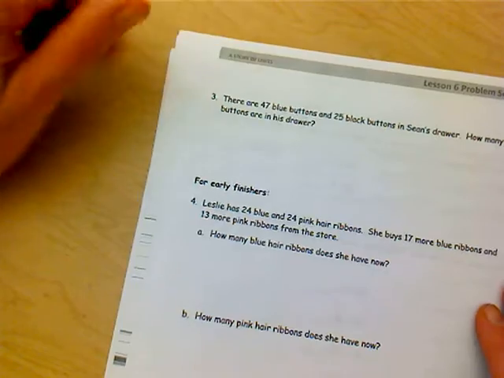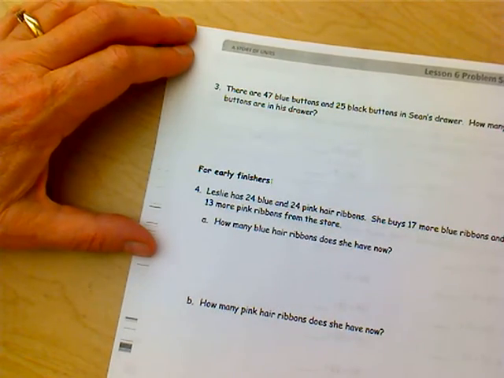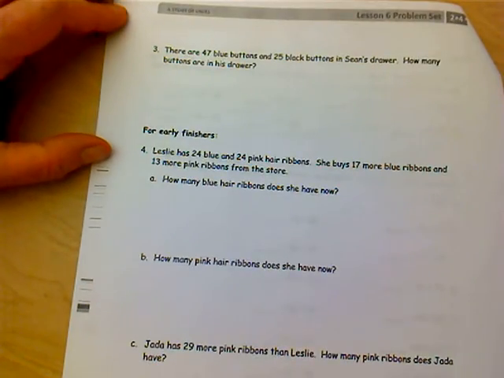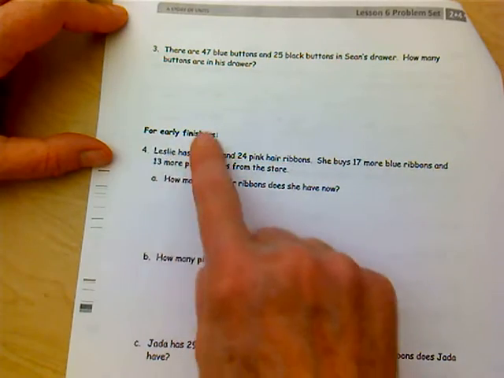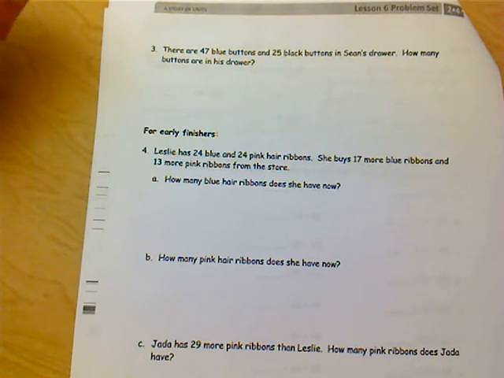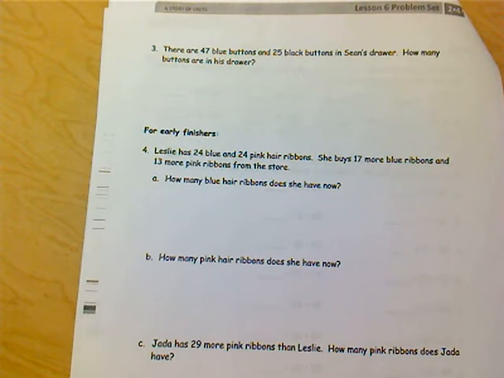There are some other questions on the back that are word problems. I would like you to solve all of those as well. There's problem 3. Even though it says for early finishers, we do expect that you will do all of these problems because it's rather a short lesson.